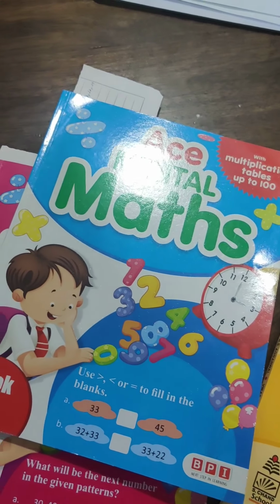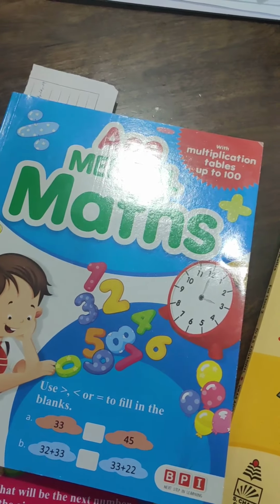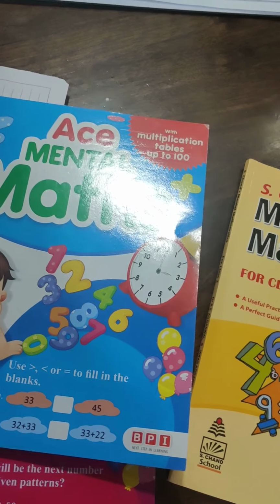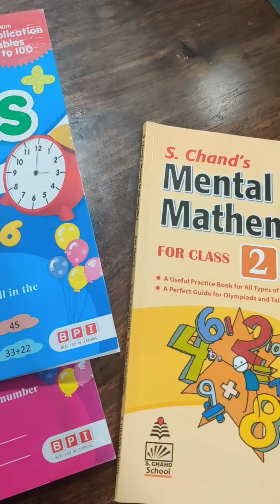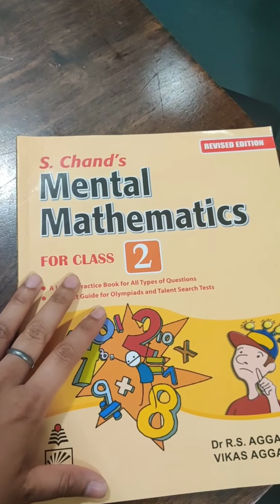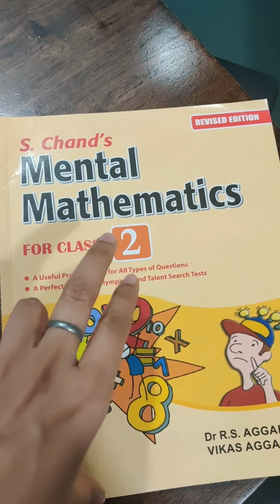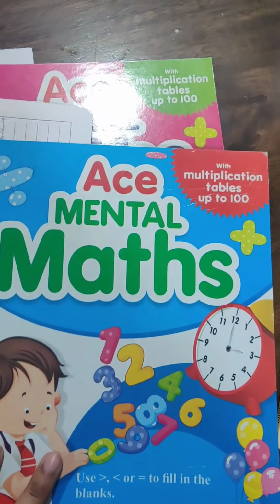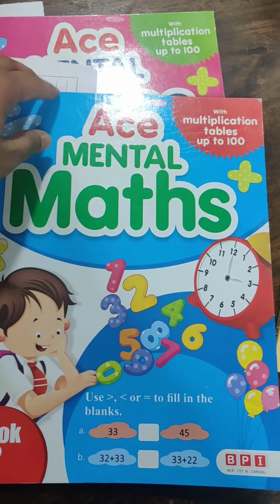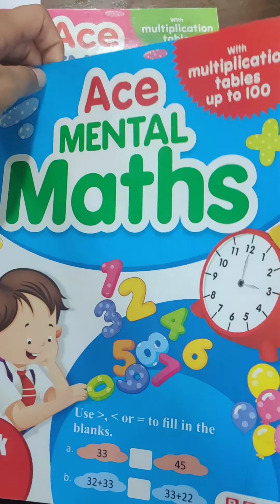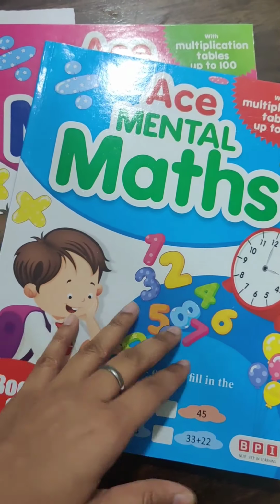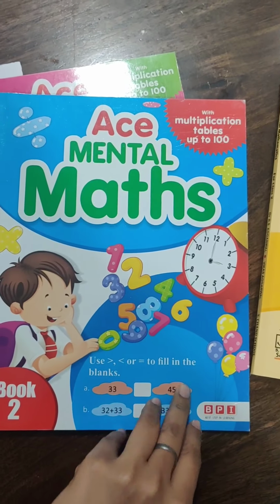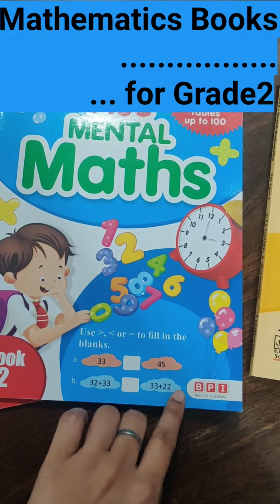Hi guys, so in this video I'll share the math resources that I have collected for grade 2. So for mental maths we will be continuing with S. Chand's Part 2, Mental Mathematics for Class 2, and then I found this mental math book which is a part of ICC syllabus. So this is Ace Mental Mathematics by BPI.